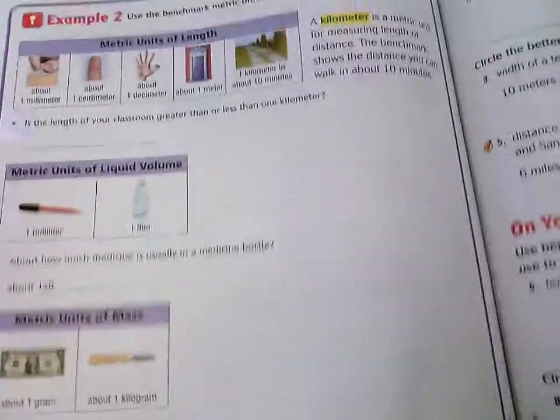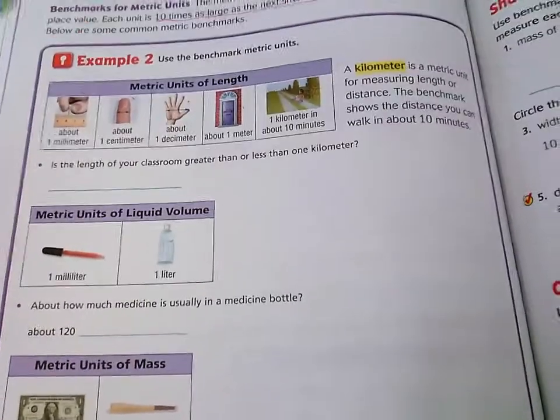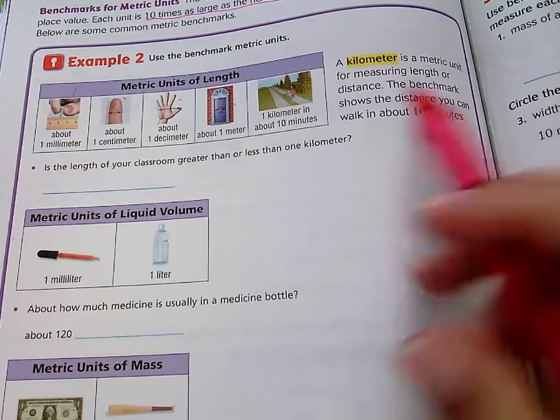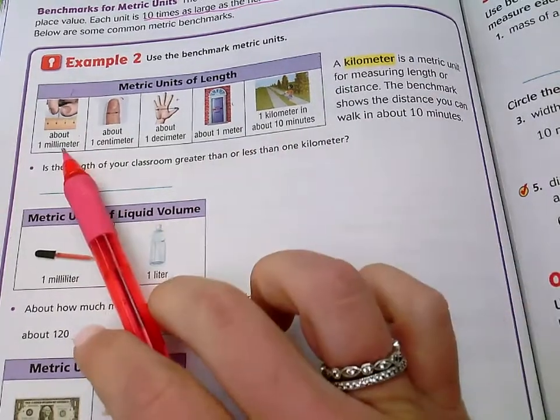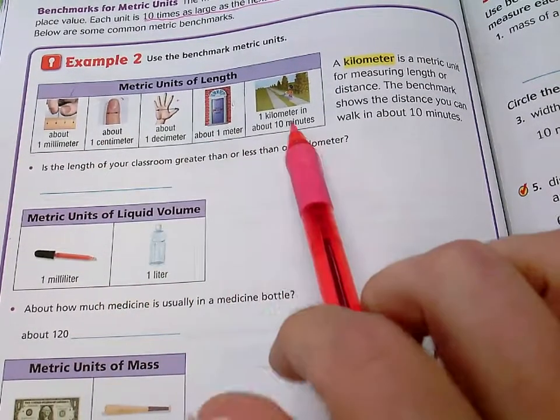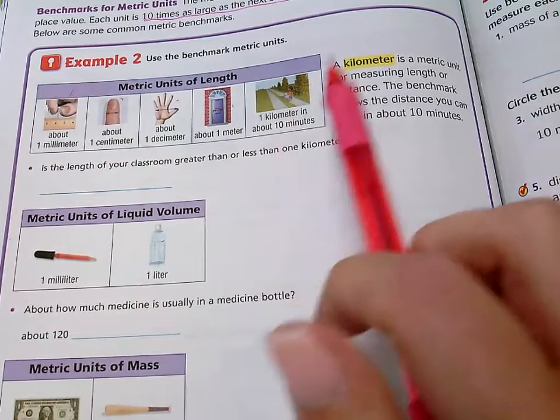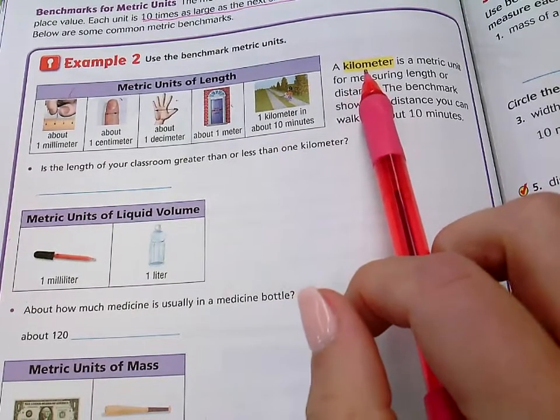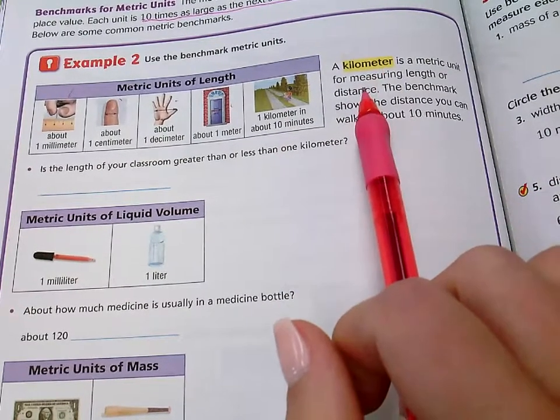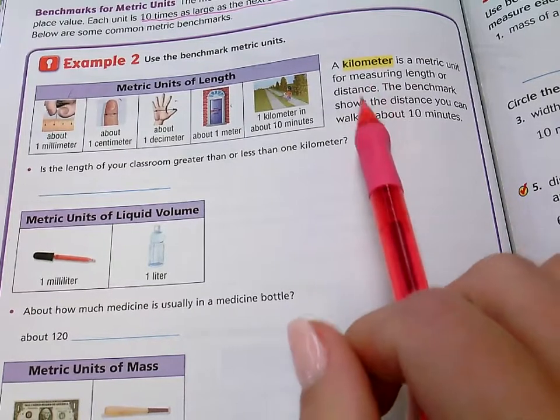We have customary, and then we have metric units of length. Metric units of length are millimeters, centimeters, decimeters, meters, and kilometers. A kilometer is roughly comparable to a mile, but it's a metric unit of measuring length or distance.